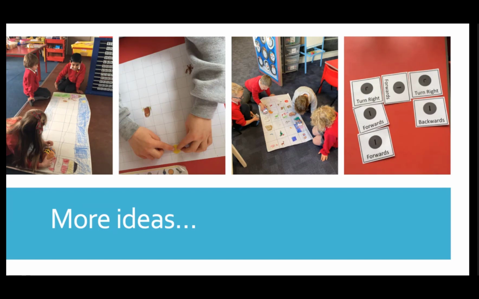You can just quite simply make up some little direction cards and print those off, and they could be planning their algorithms that way as well. You'll know your learners best and what's going to work really well for them and what's going to engage them as well.